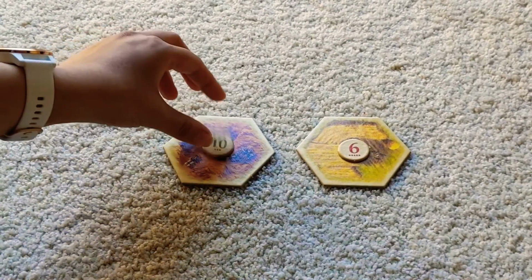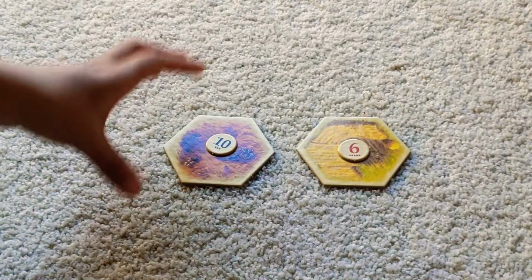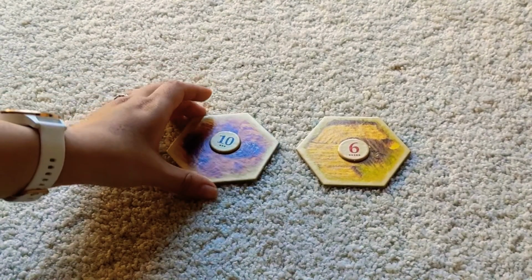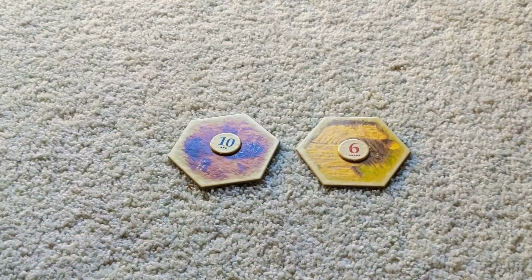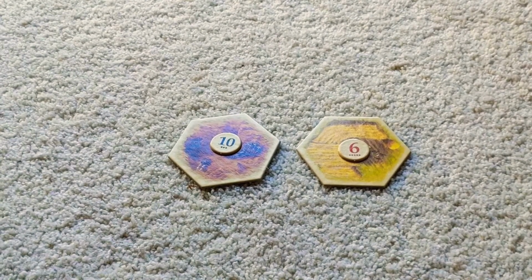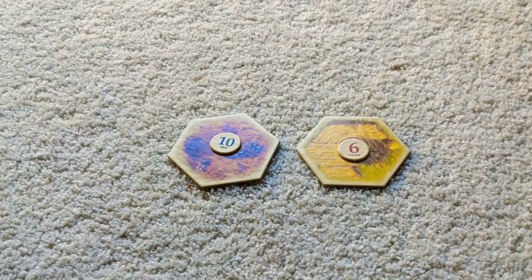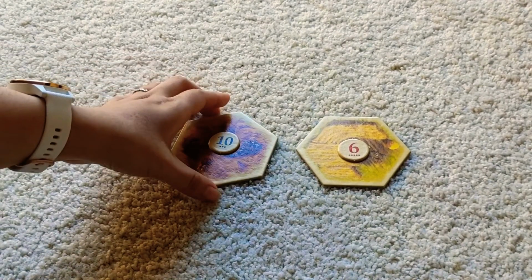The hash function might put the 10 before 6, but it absolutely doesn't matter to us, because in a hash table the insertion, deletion, and the lookup all take O of 1, that is constant time.